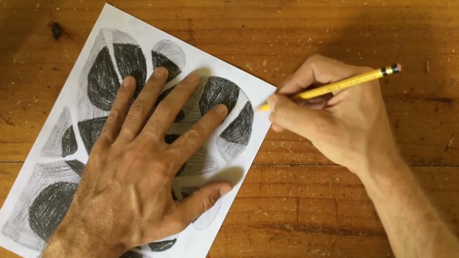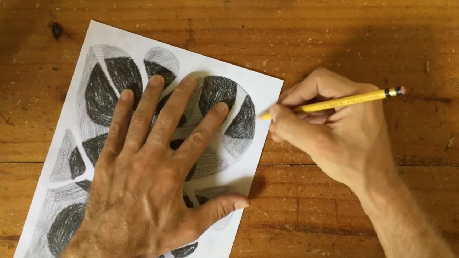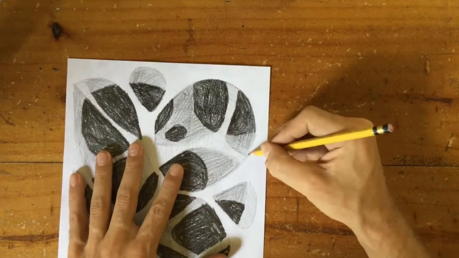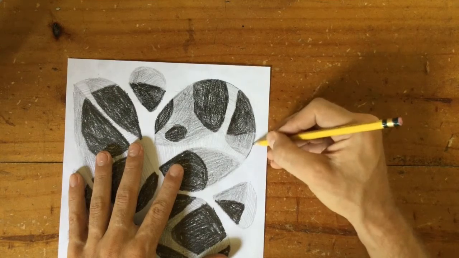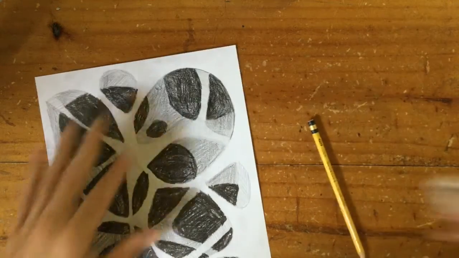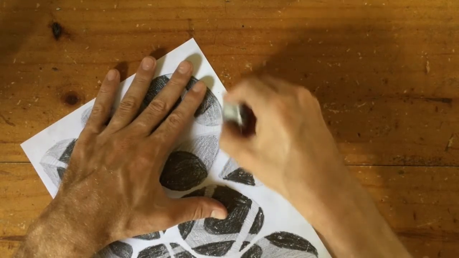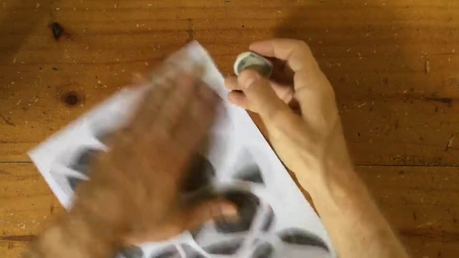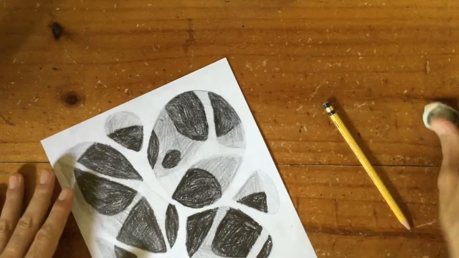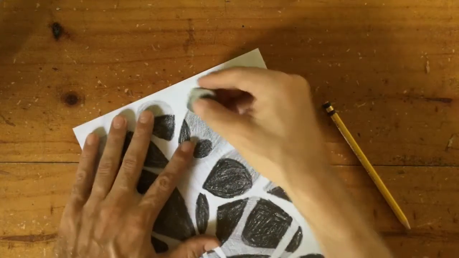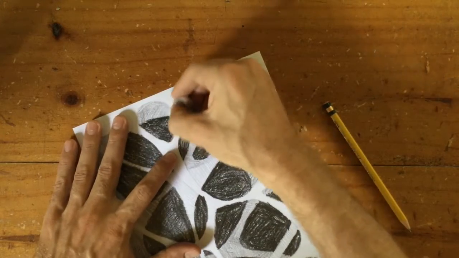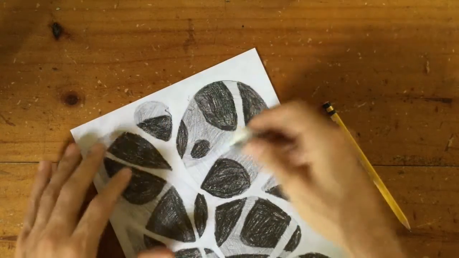So we're just trying to sharpen up everything, and we can do that with a pencil like I'm doing here, but we can also do it with an eraser. Like this final layer, we want it to be white, so we can erase any little bits that we've accidentally shaded into, to make sharper lines.